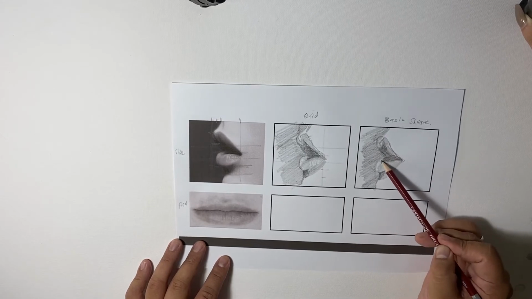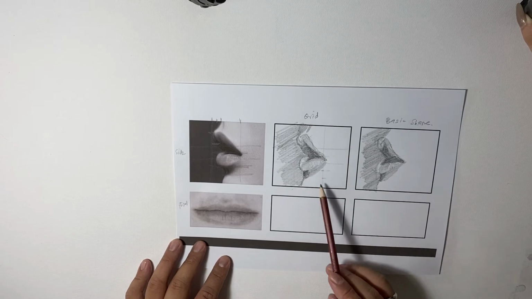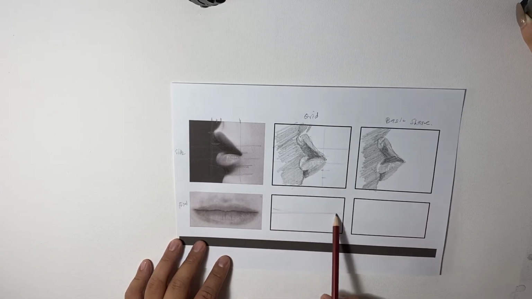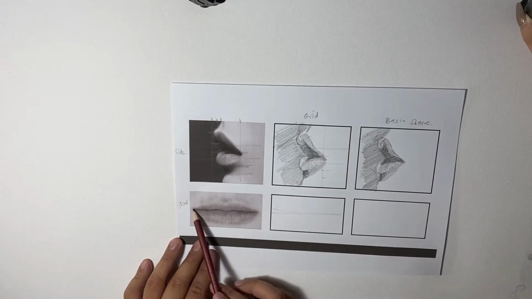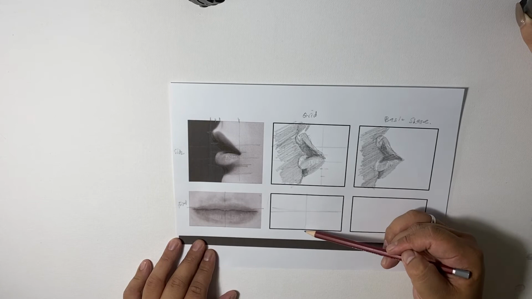Okay, slightly darken it if we need to. Okay, we need to. So this is using a basic shape, and this is using a grid. Okay, and now we're gonna do the second one. The second one is rather simple. You only need to divide it into half. Okay, and another half again, another half again.